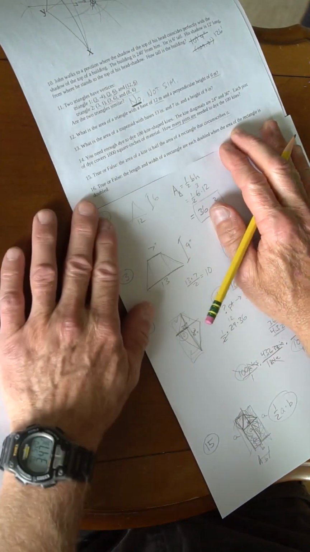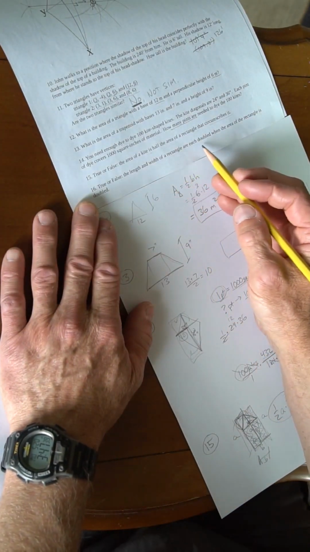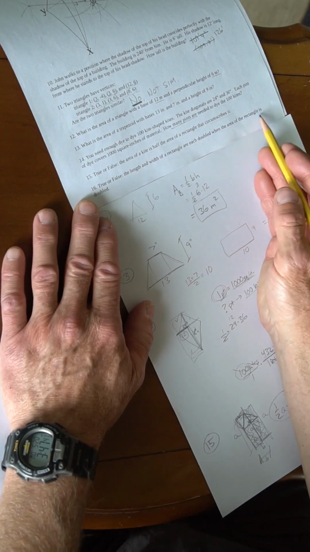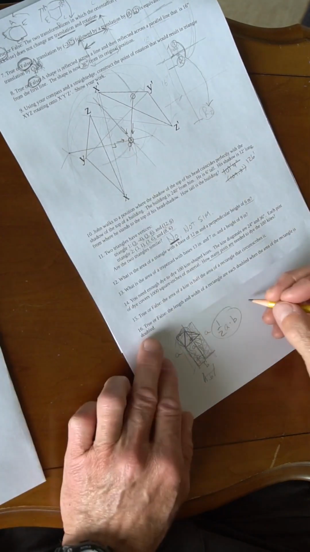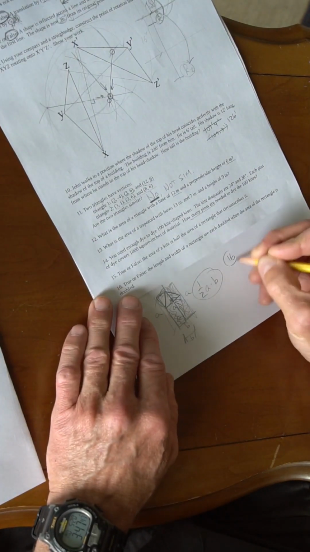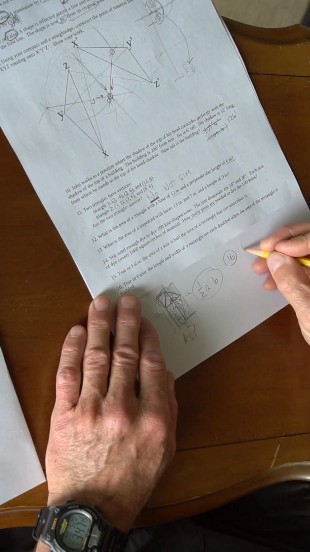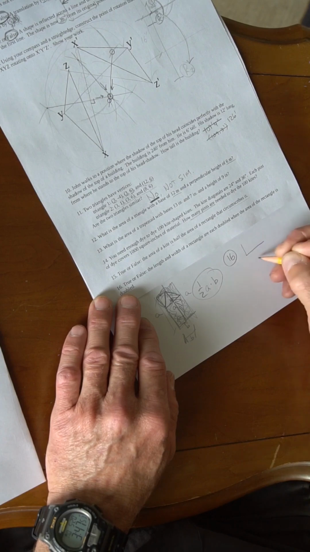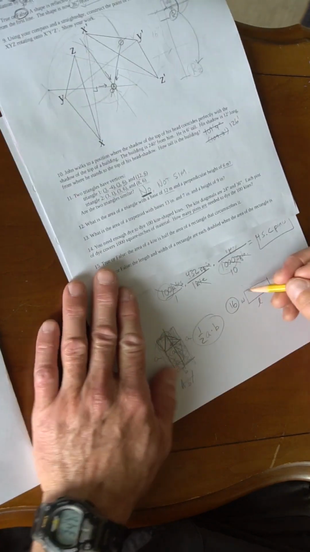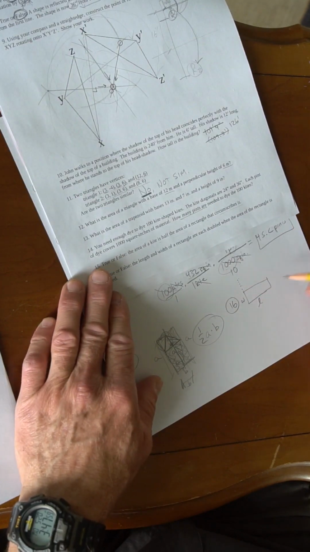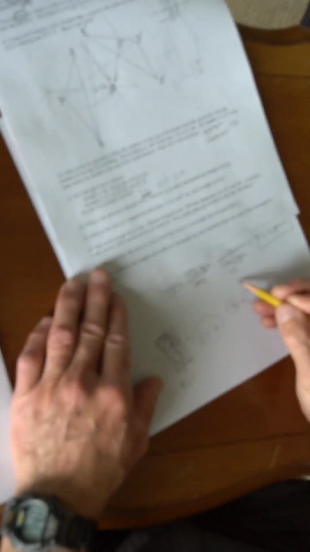16, true or false? The length and width of a rectangle are each doubled when the area of the rectangle is doubled. Okay, so in 16, let's call this the length and this the width. If we want to double the width, we're going to make this rectangle twice as wide or twice as tall as I have it here.